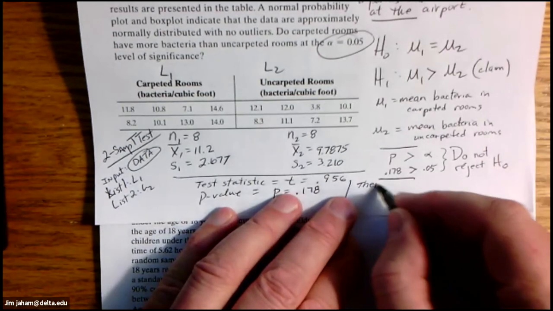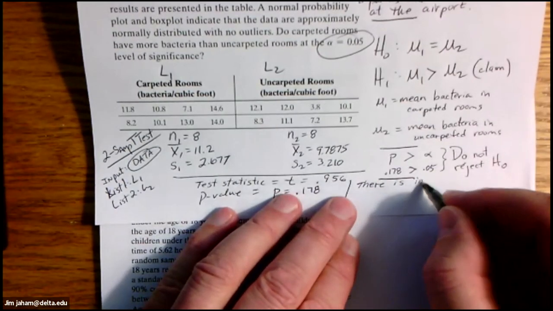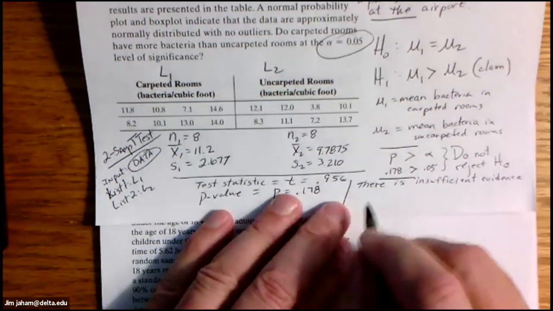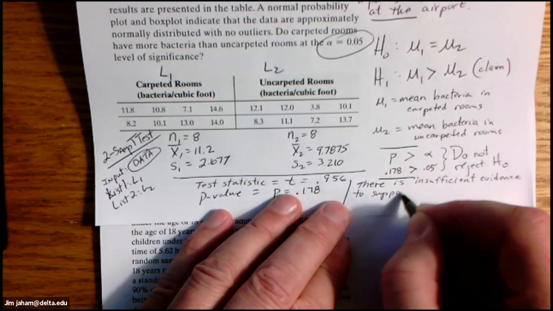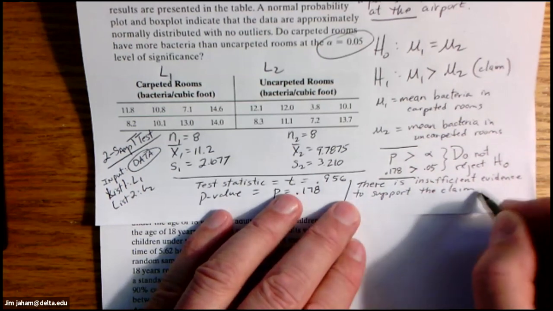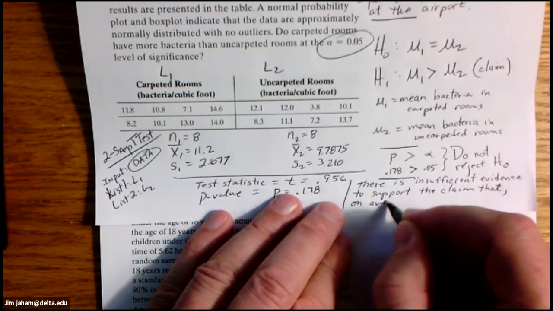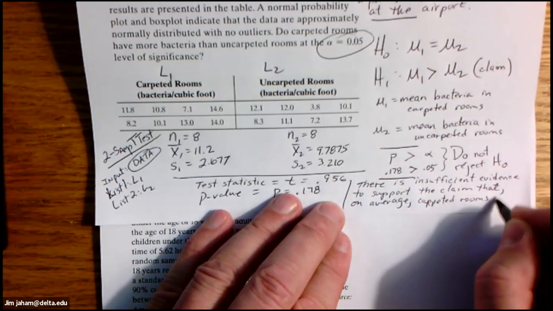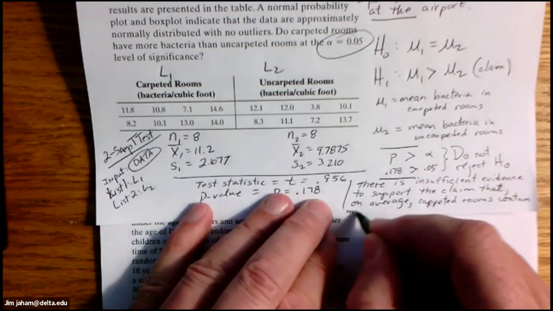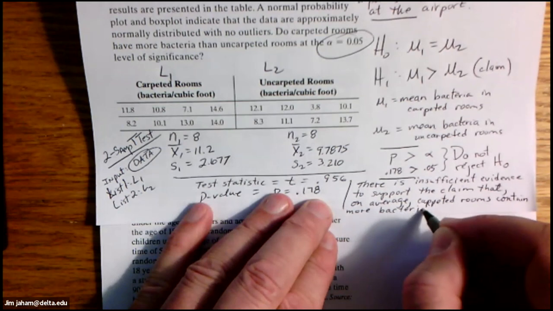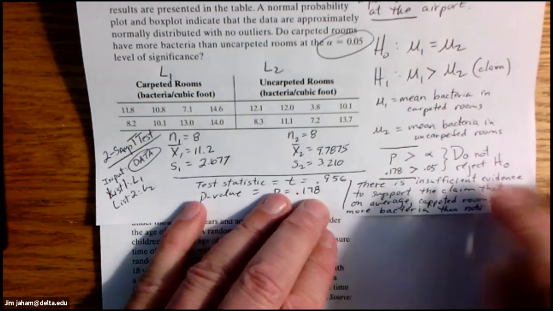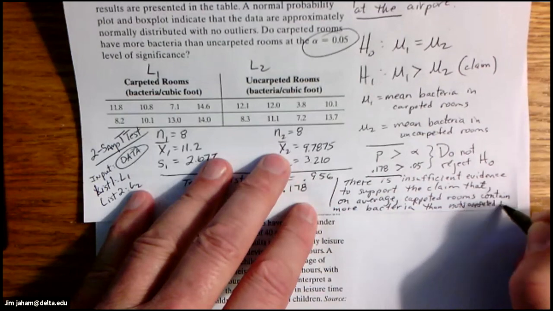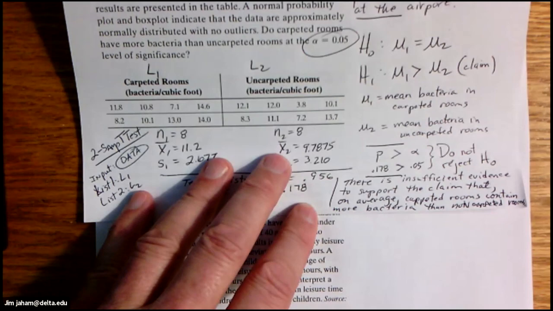All right. The conclusion: there is insufficient, not enough, evidence at the 0.05 level to support the claim that on average, carpeted rooms contain more bacteria than non-carpeted. And those would be hospital rooms.